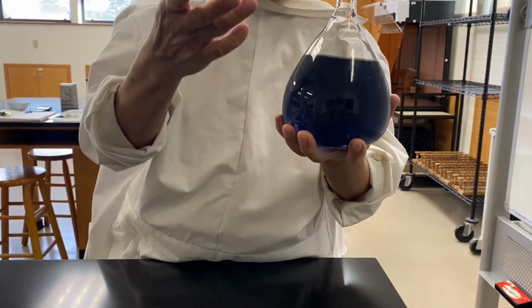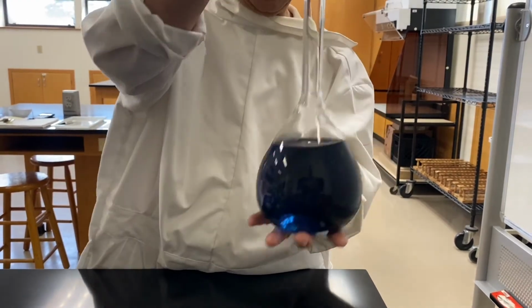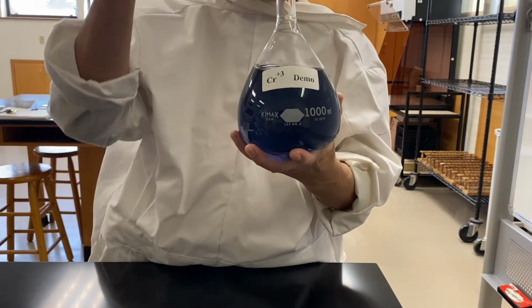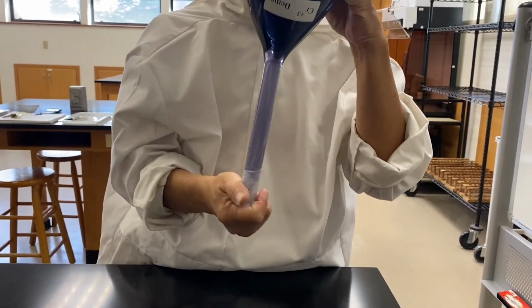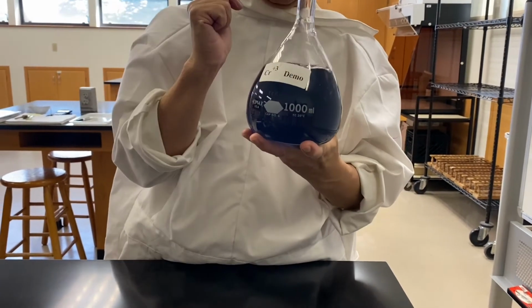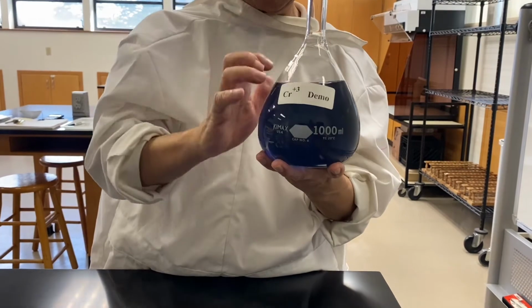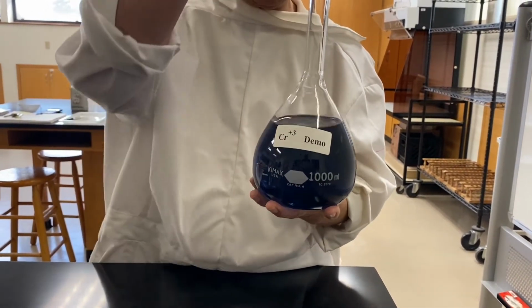For each substance, there is a color associated with it. So now chromium 3. So there is only one color. So all of you agree, all right? One color. But the intensity, darkness or lightness, is because of the concentration.